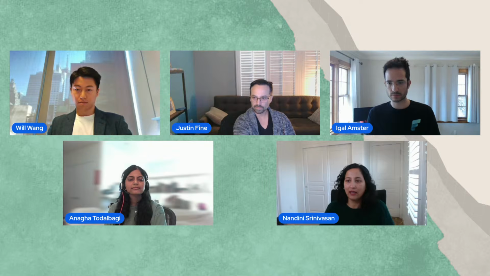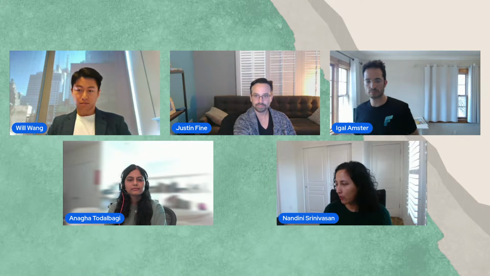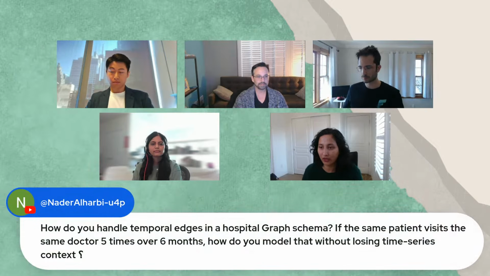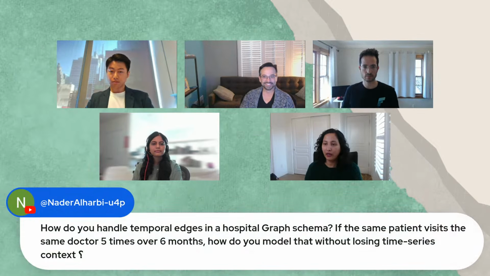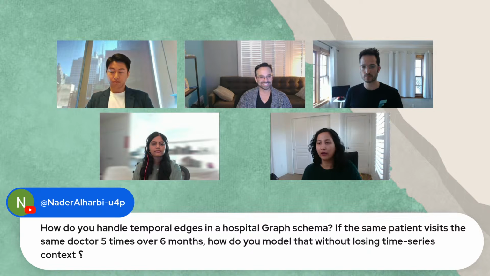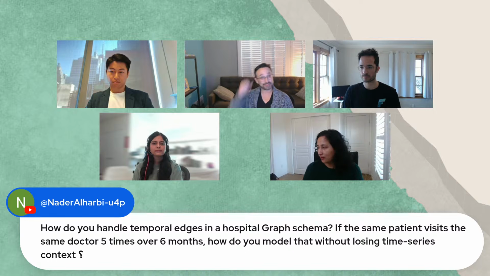So next, let's take a question on handling temporal edges. We're getting a little more deeper into this graph scenario here. Justin, how about you take this question from Nader about how do you handle temporal edges in a hospital graph schema? So if the same patient is visiting the same doctor 5 times over 6 months, how are you adding that time series context? Yes, I love it, these are some great questions.